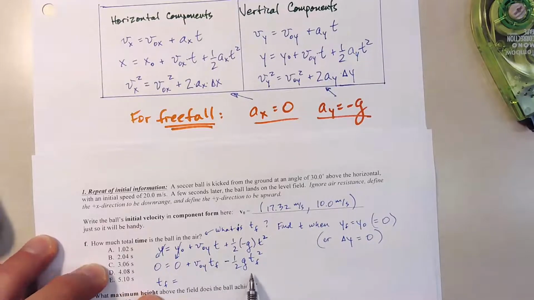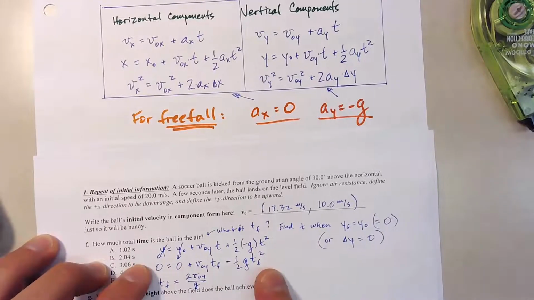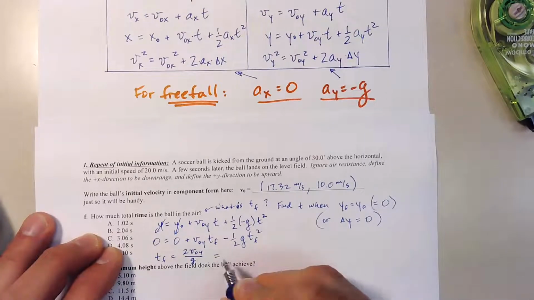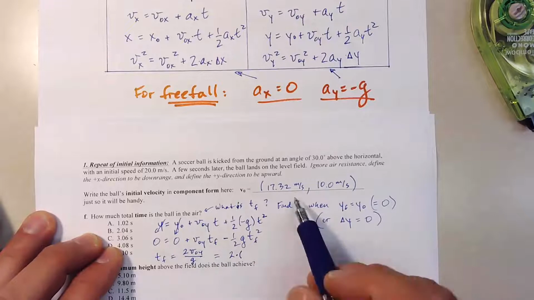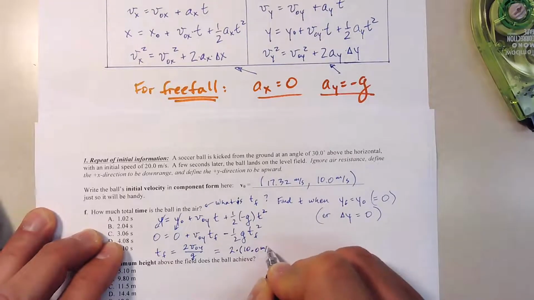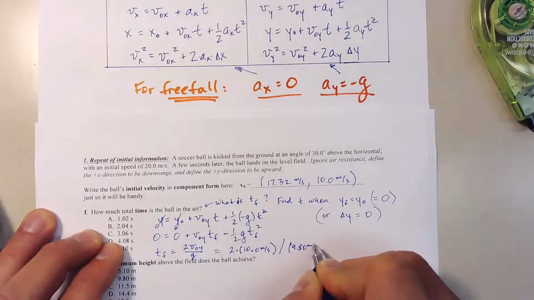let me solve it algebraically first. It looks like t final is going to be equal to 2 v naught y over g. So I don't need the quadratic formula in this case. One of the powers of t cancels out. And let's go ahead and calculate what that is. 2 times v naught y from up here, we found it already, so I just keep that handy. And we'll divide by g, 9.8 meters per second squared.